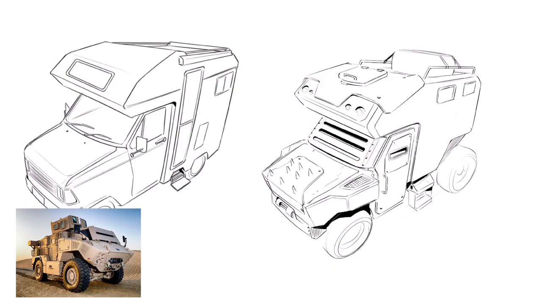It looks exactly like an RV, and I'm trying to make it look like an entertaining vehicle then that can withstand a zombie apocalypse, for instance, right? So we're trying to think of the functionality, but at all times it needs to look entertaining as well.